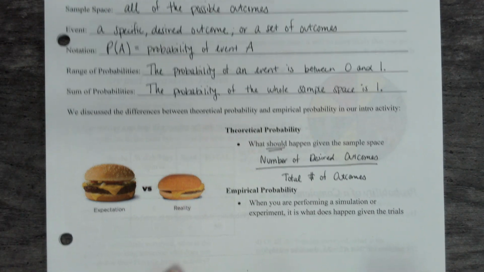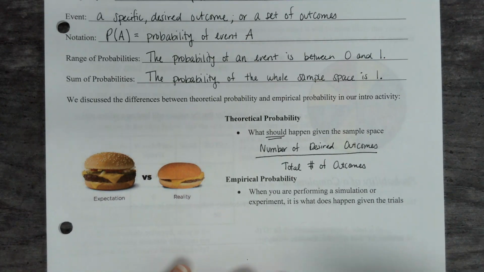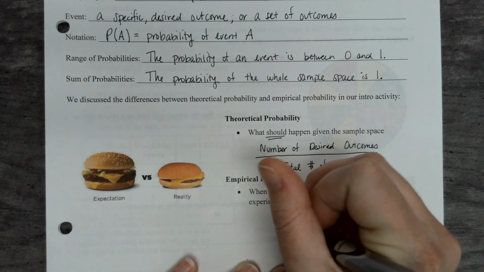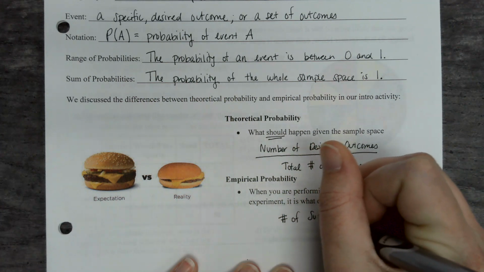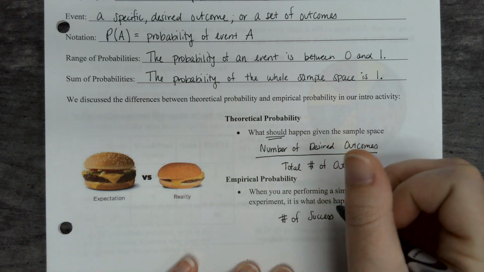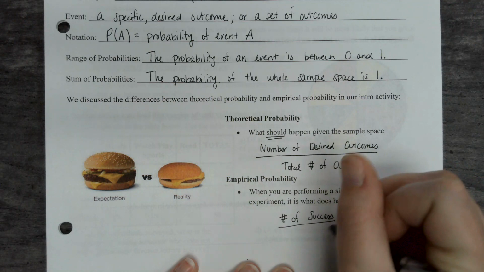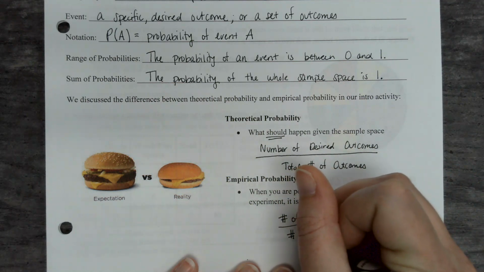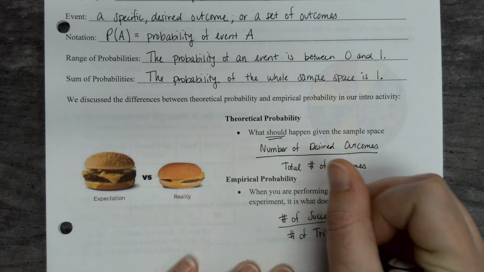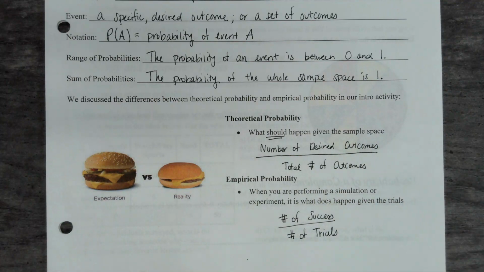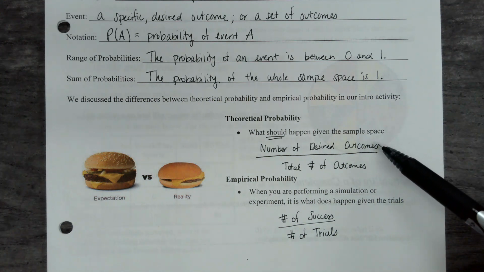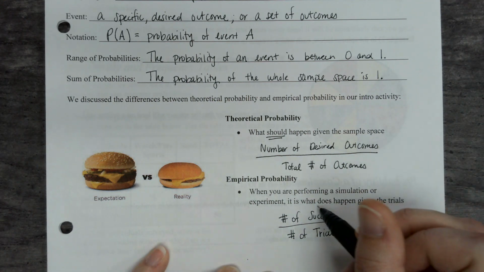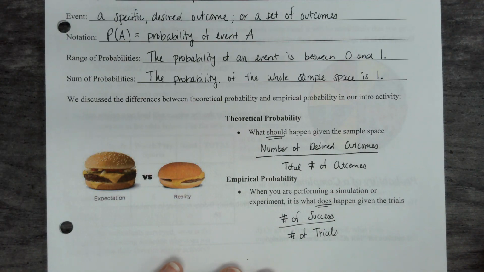So looking at your empirical probability, we would take our number of successes divided by the number of trials that you have. And that's how we find our empirical probability versus our theoretical. Theoretically is what should happen. This is what actually does happen in reality when we're given some trials.